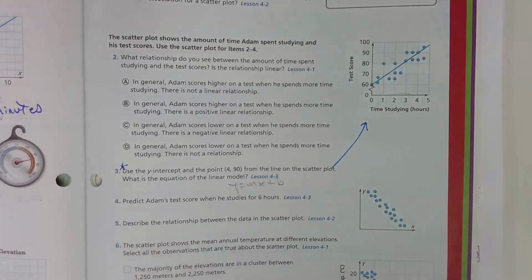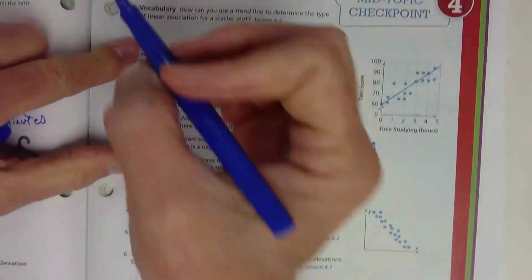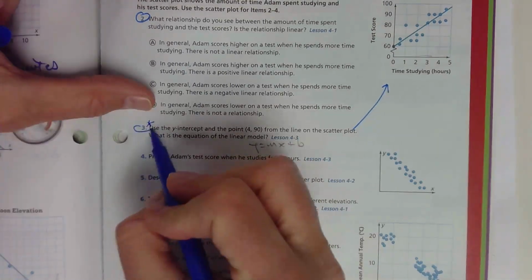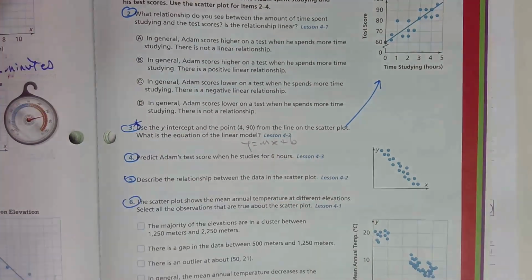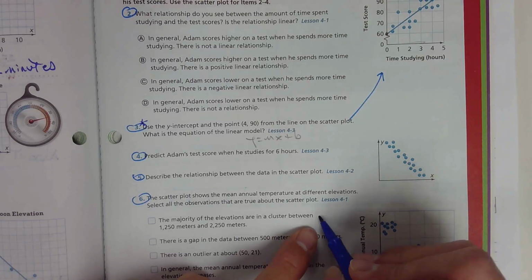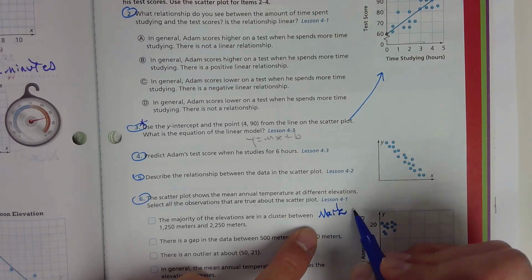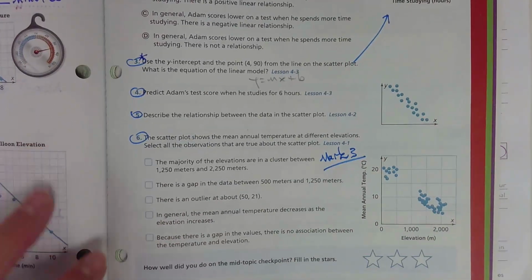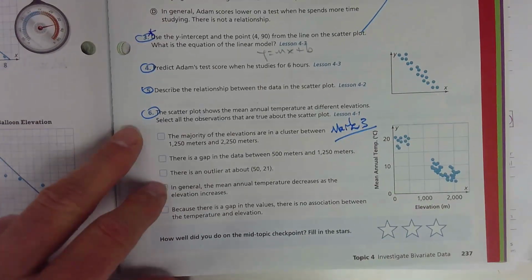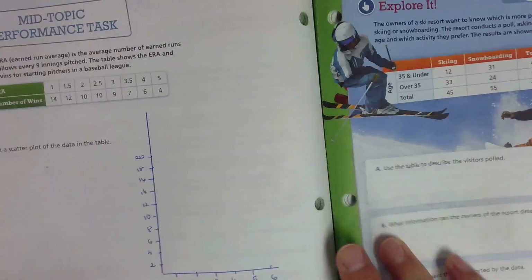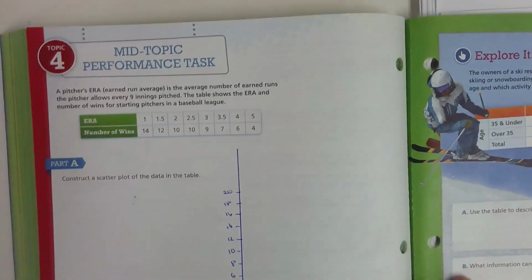And then actually I can circle these for you guys. I do want you to do 1, 2, do 3, 4, 5, 6. 6 is multiple choice. I think there was mark 3 of the 5 boxes. Okay. And then turn the page, 38, mid-performance task.